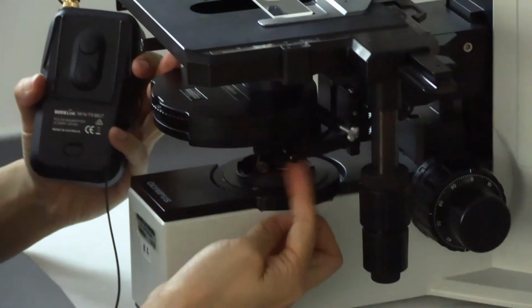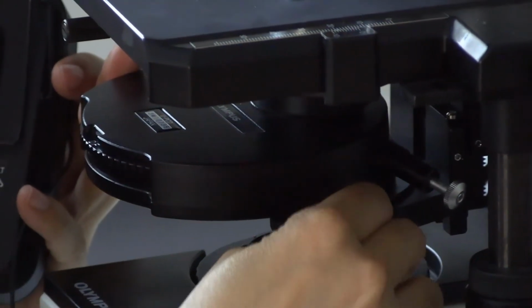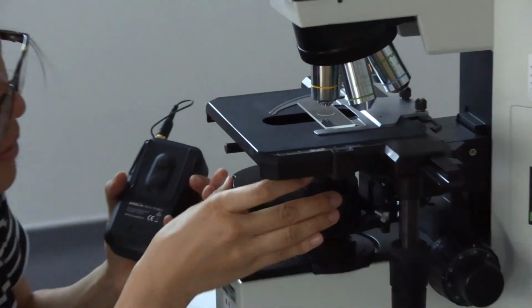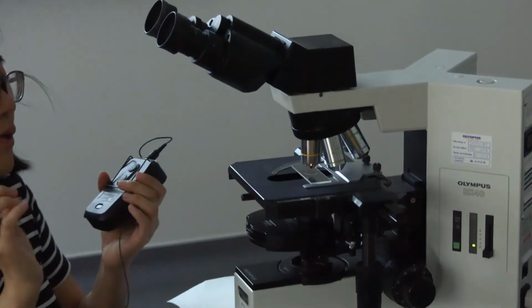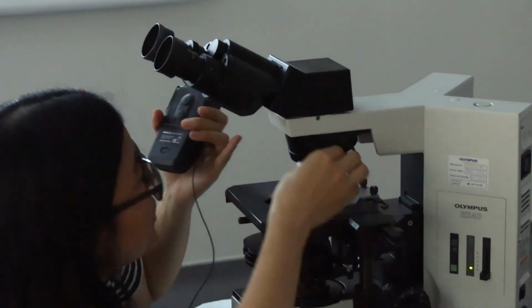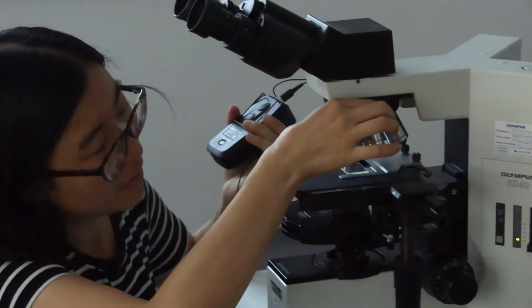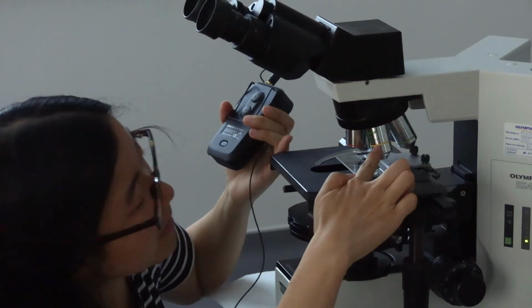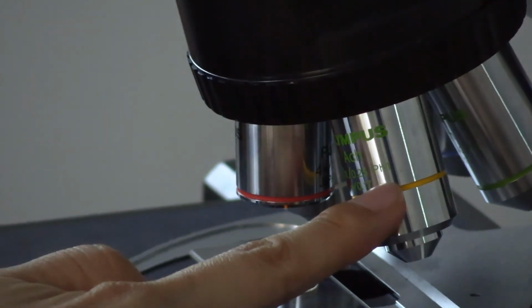And then we will use this small screw to tighten it. So the important thing is when you try to use, for example, the objectives. For example, this one, the 10 times objective, you can see that there's a marker, pH1.